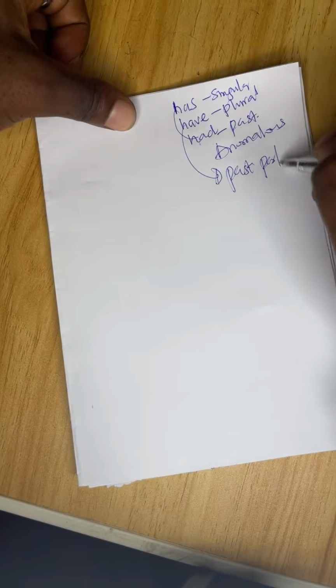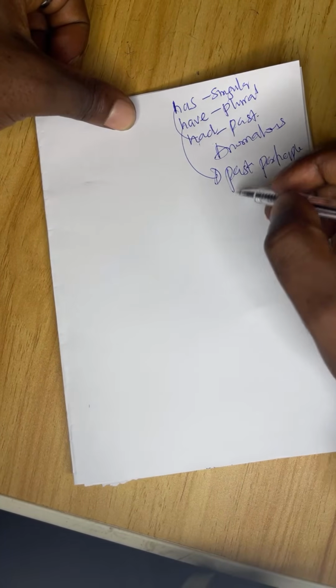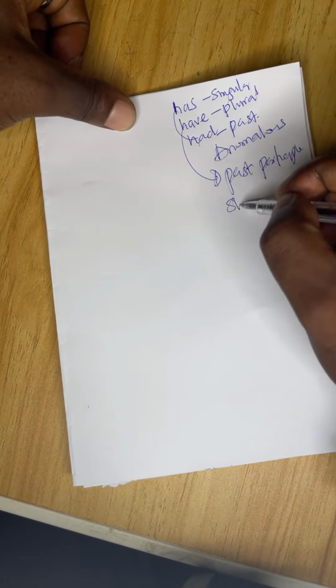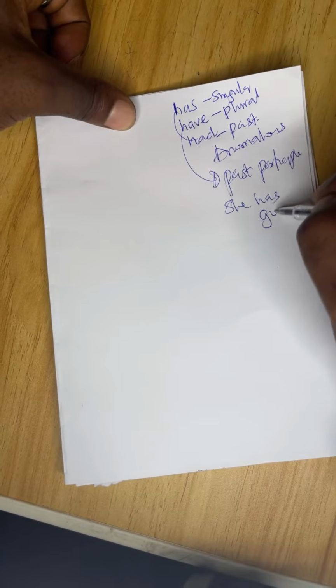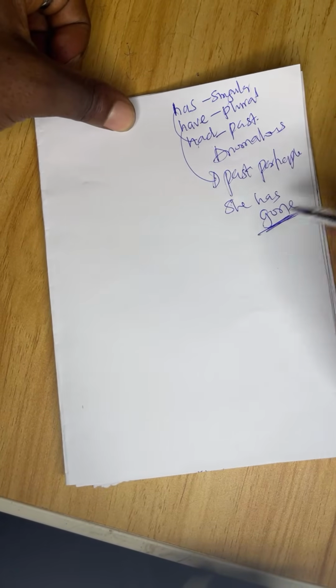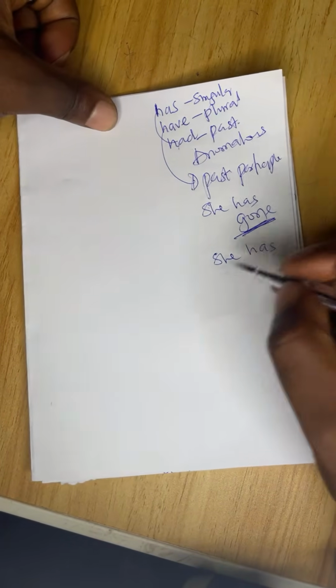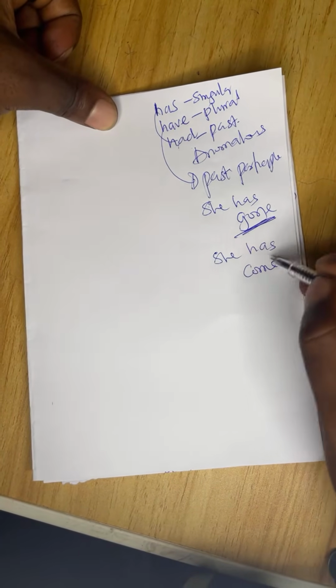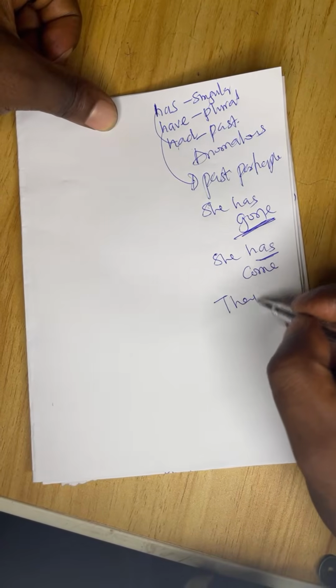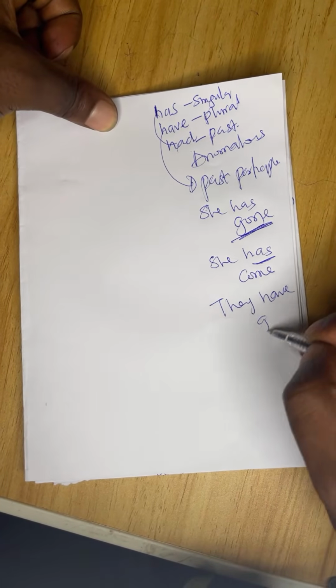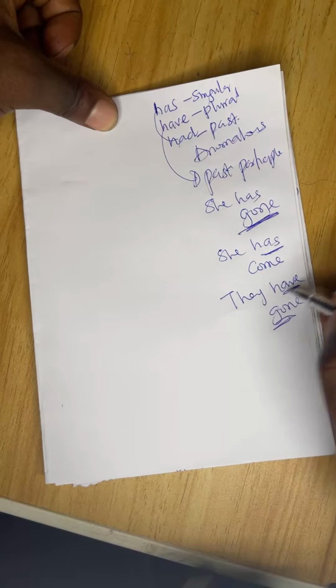Past participle. So you say she has gone. She has gone. Gone is the past participle of go. You understand? She has come. She has come. You understand? They, because it is plural, they have gone. They have gone. Okay?